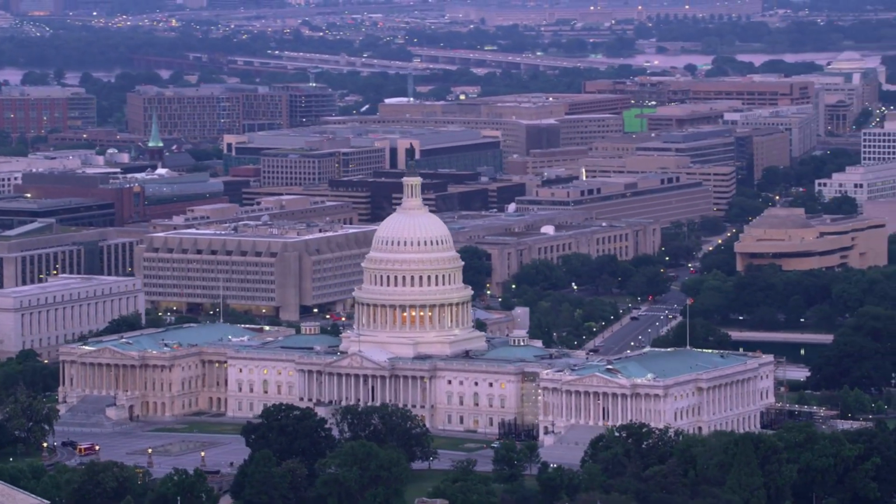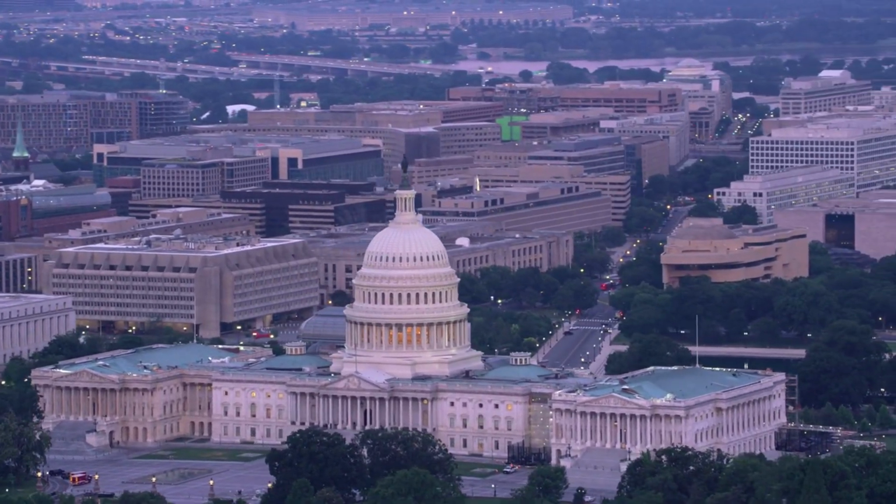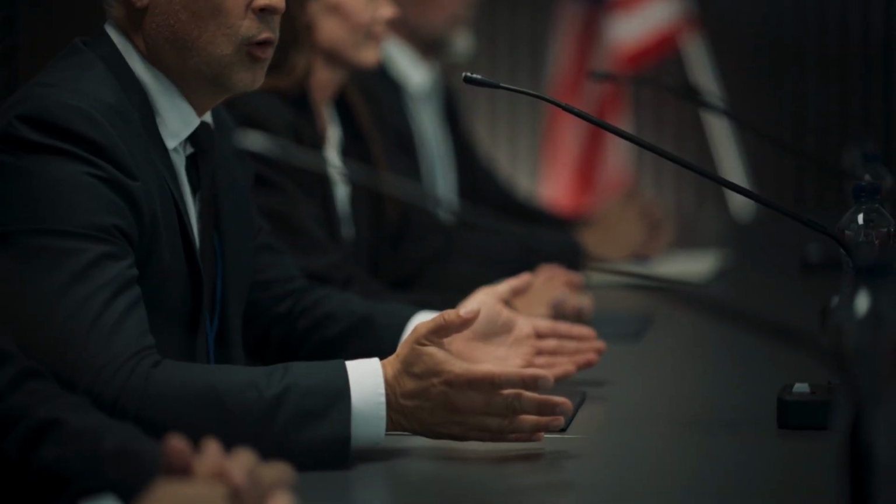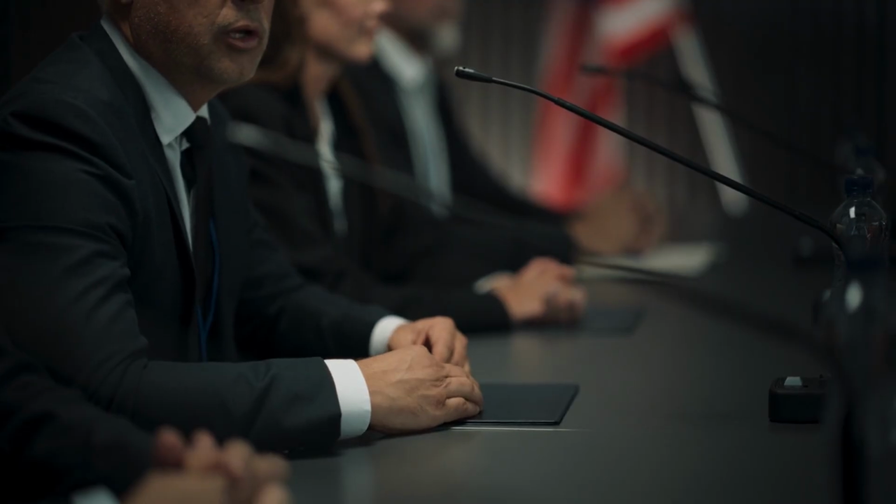One of its main tools is labeling countries as currency manipulators. This is not merely political rhetoric. The term has a legal basis in the Omnibus Trade and Competitiveness Act of 1988, which established a formal process for identifying and responding to countries that may be manipulating their exchange rates.